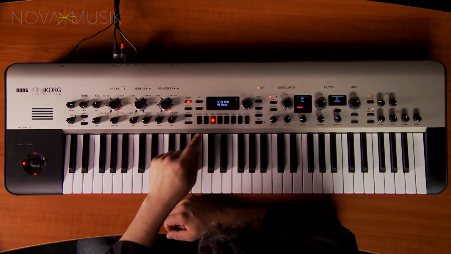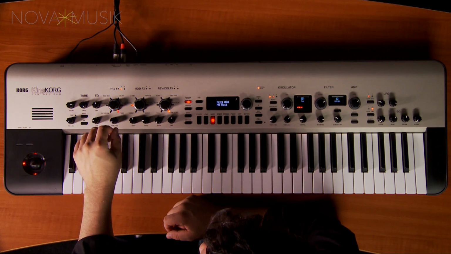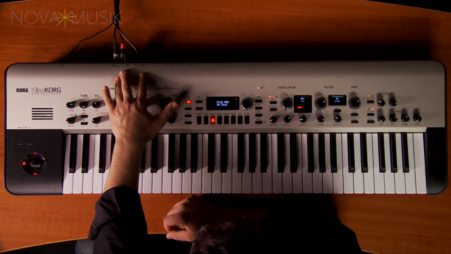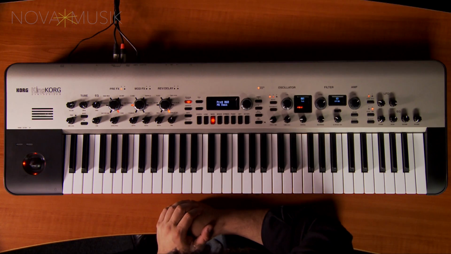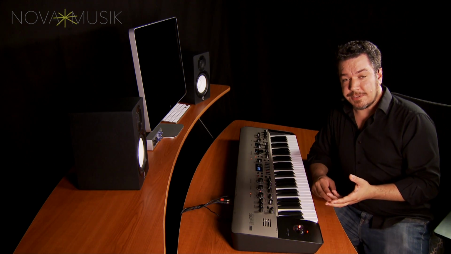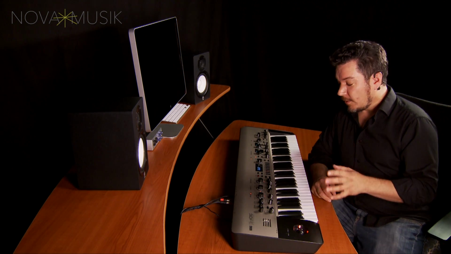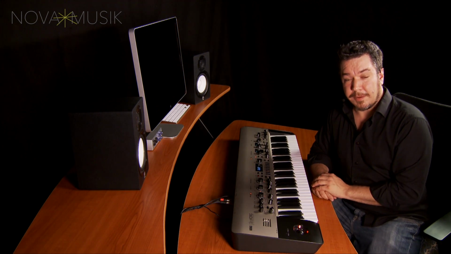On the back panel, there's a USB port, there are MIDI inputs and outputs, all your usual outputs and pedal inputs, and there's also a CV gate connection. You can connect it to analog gear such as the Monotribe or MS-20, and it also lets you interface with other analog gear like modular systems.